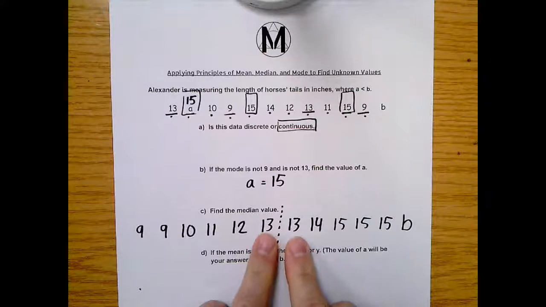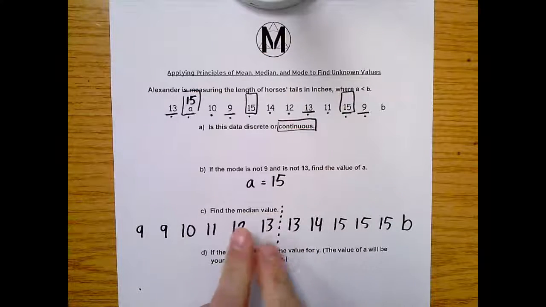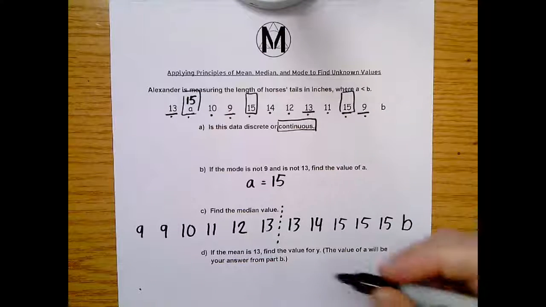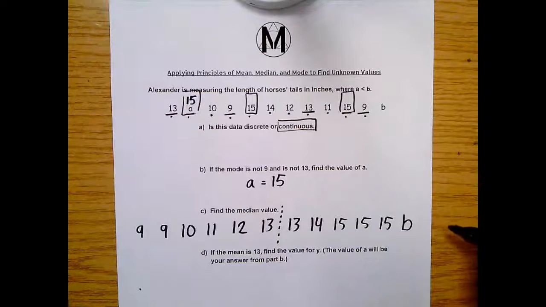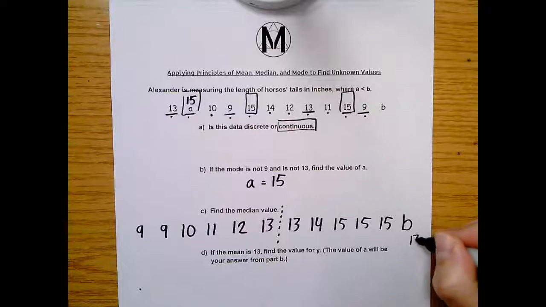Luckily, these numbers are the same. So nothing's happening between 13 and 13, so we know that our median is 13. Unfortunately, I ran out of space. I'll just write it right. Okay, so my median is 13. Good job. Okay, last question.